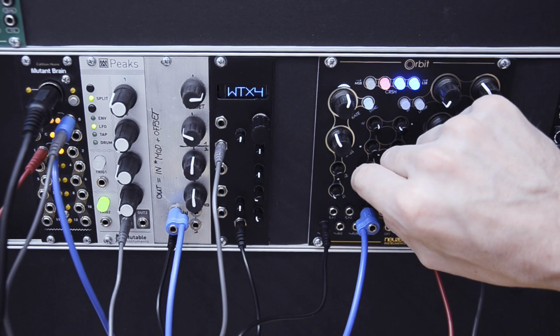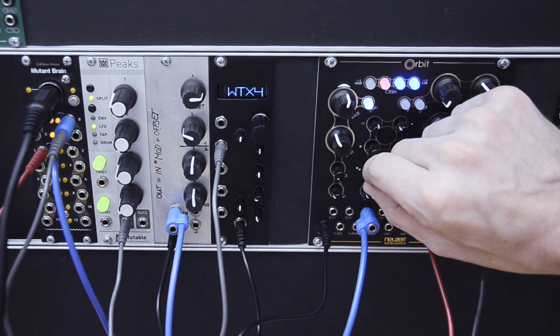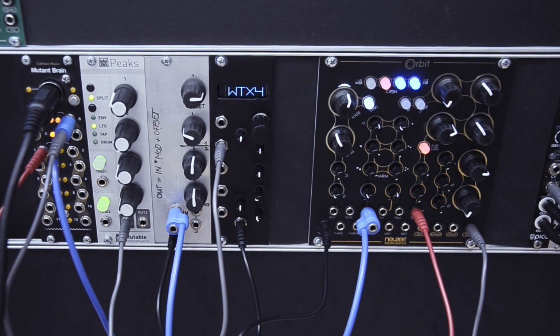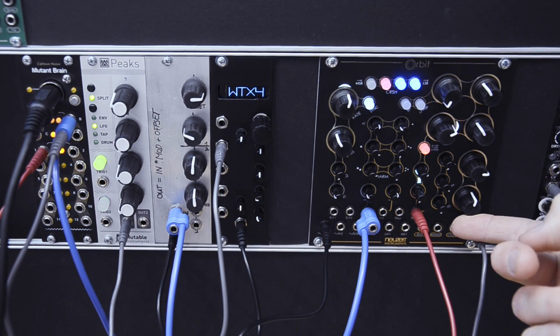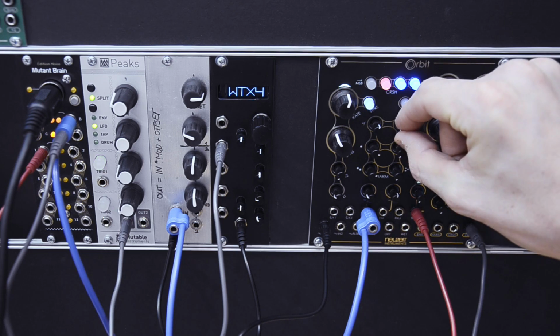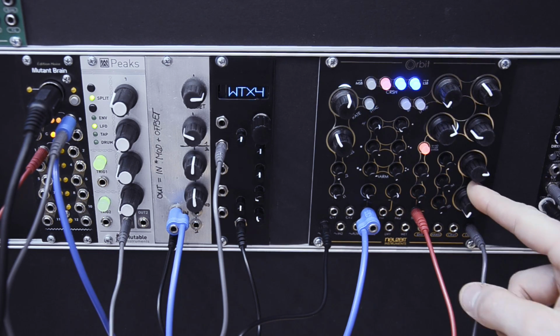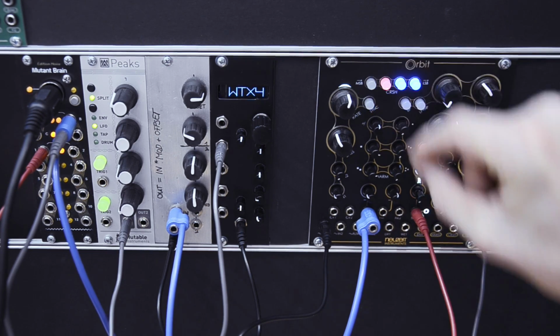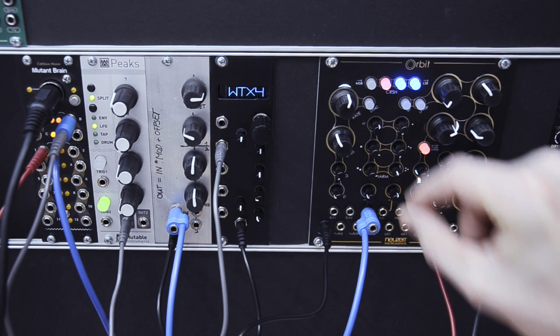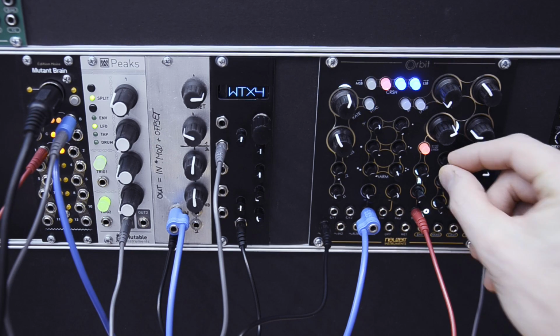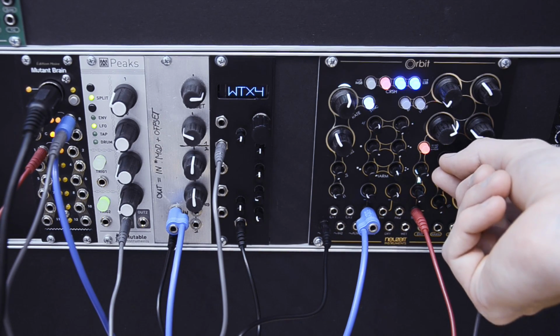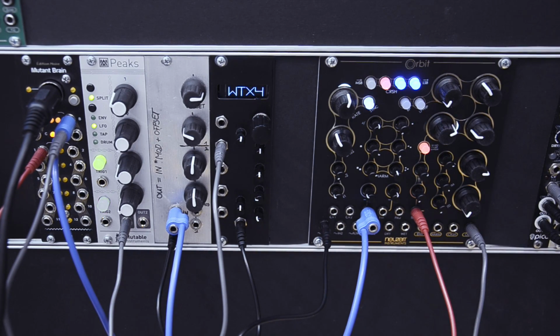I now try to find a nice balance of the loudness of the individual elements. When I add crush, this adds up pretty well. Let's also add some delay just for fun.